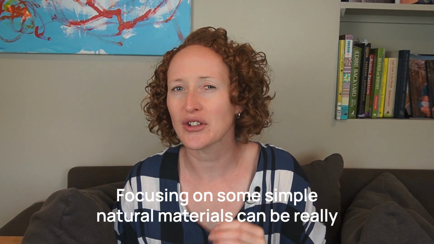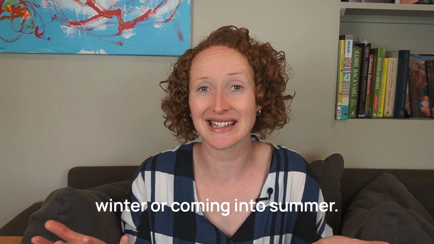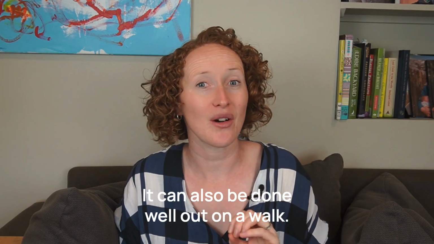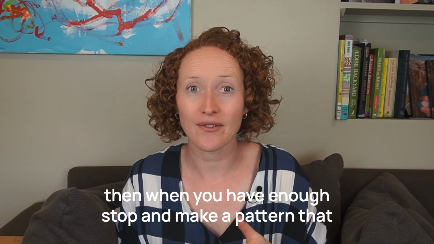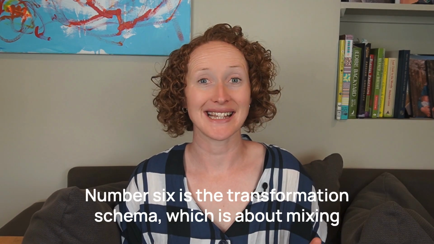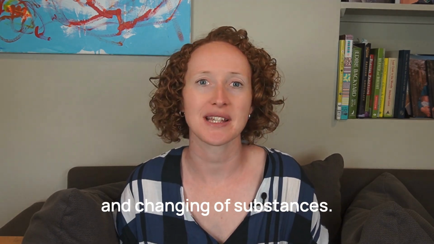Focusing on some simple and natural materials can be really awesome at this time of year. Whether you're coming into winter or coming into summer, both of these seasons do really well. It can also be done well out on a walk. You can collect fallen materials while walking, and then when you have enough, stop and make a pattern that another walker can enjoy. Number 6 is the transformation schema, which is about mixing and changing of substances.